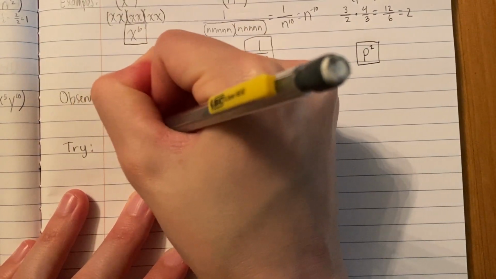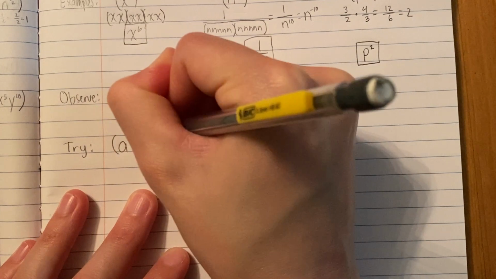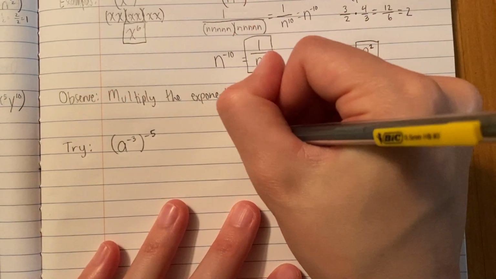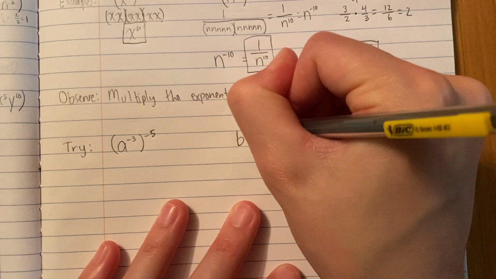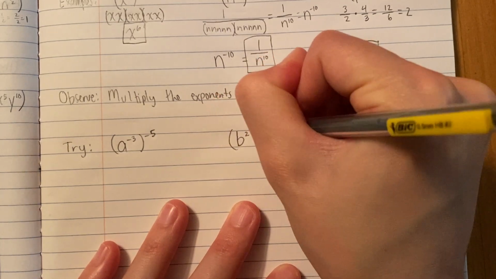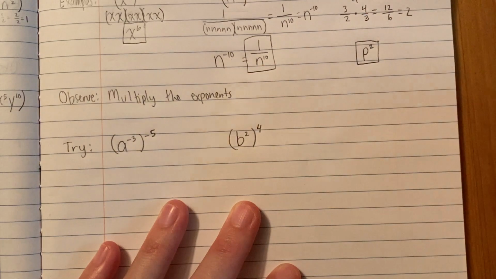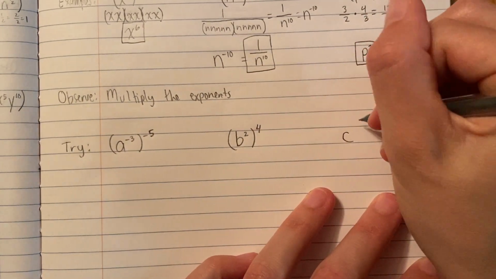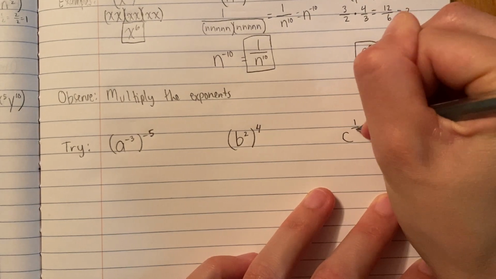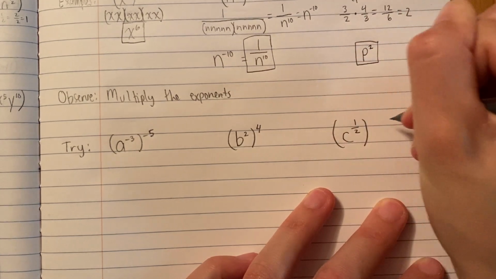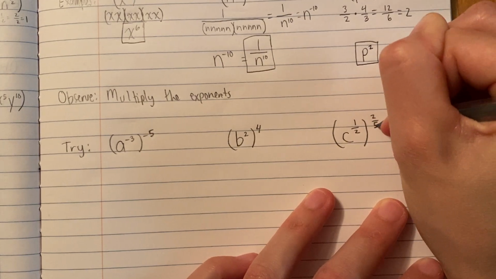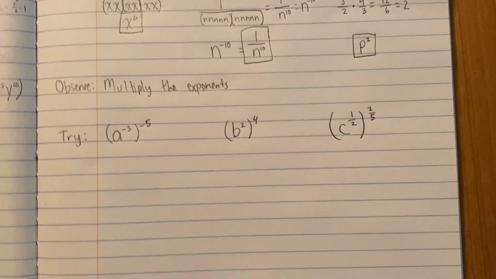Here we have a to the negative 3rd to the negative 5th. Okay, remember you're using your observations. B to the 2nd and to the 4th. Okay, and C to the 1/2 to the 2/5 power. Okay, so go ahead and try those 3 before you continue.